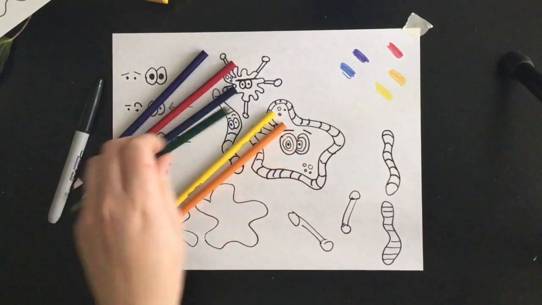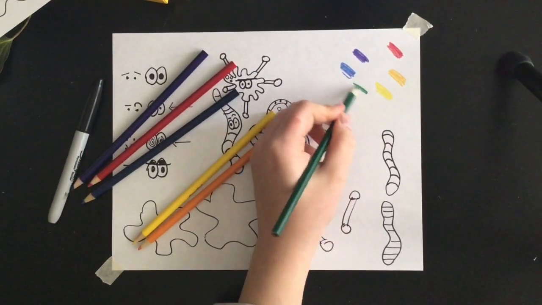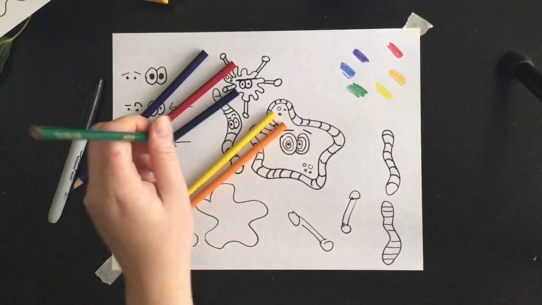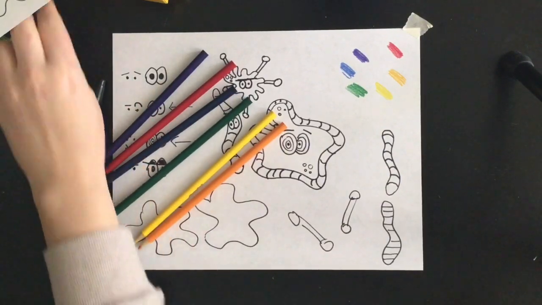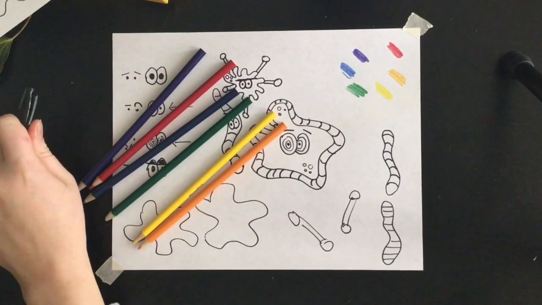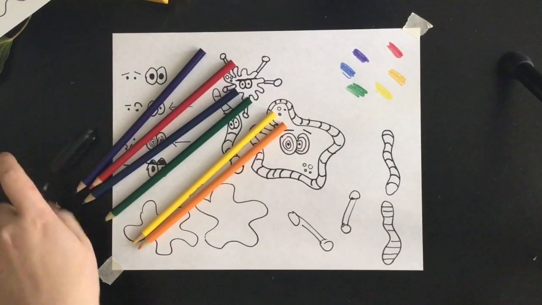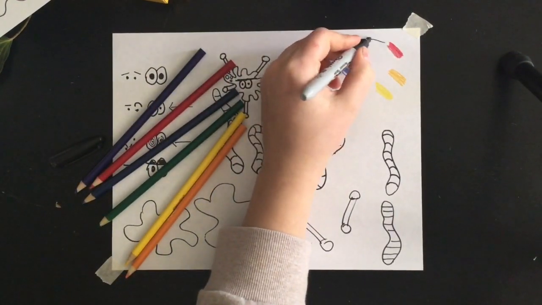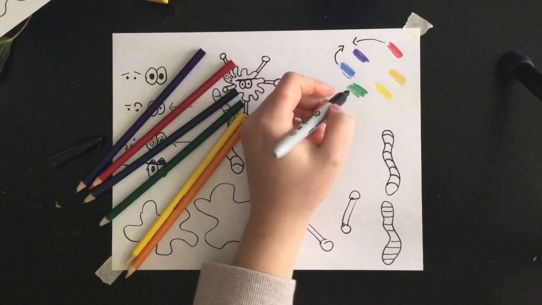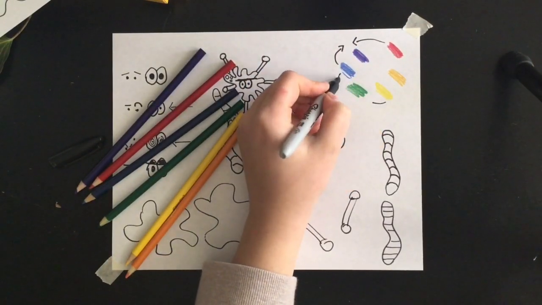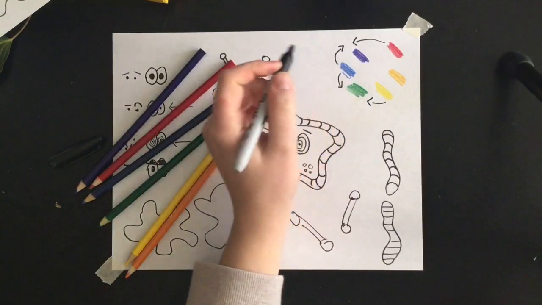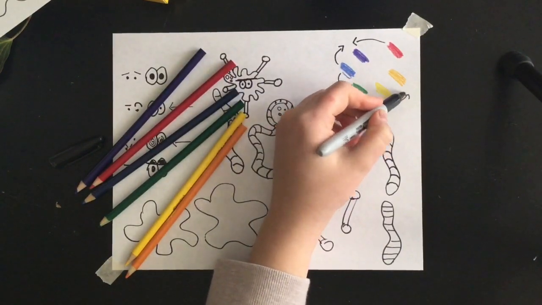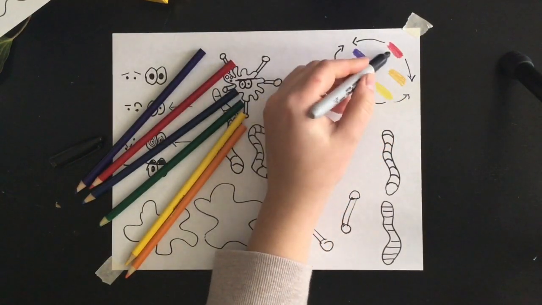Okay, so after I draw this green one, we're going to talk about why they're the primary colors. Why? Because they're the primary colors. Primaries are the most important colors there are because the primary colors make up the other colors that are missing. So blue and red make purple, and then yellow and blue make green, and yellow and red make orange. It's always the same circle.